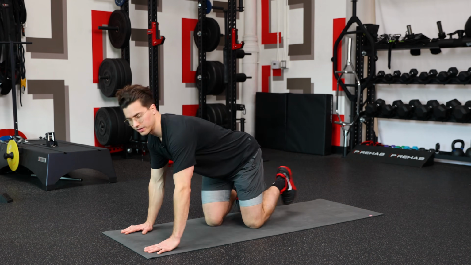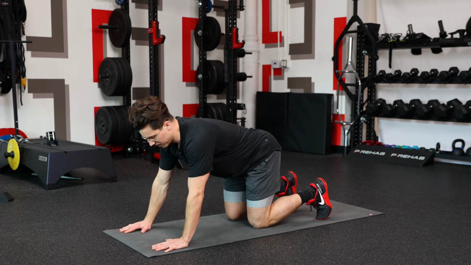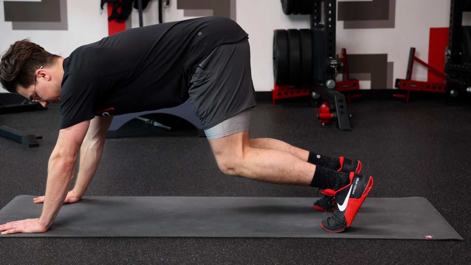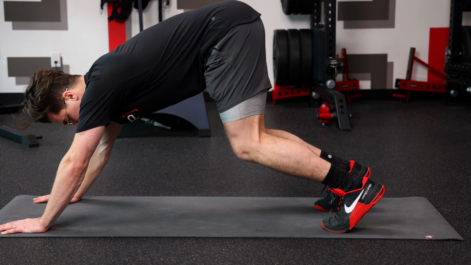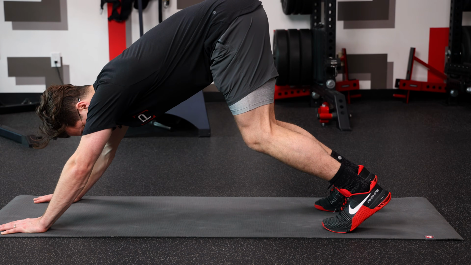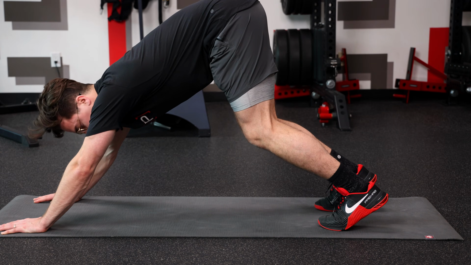All right, so we started to load our terminal knee extension with some weight bearing, trying to get the quad a little bit stronger. Now we're going to weight bear a little bit more, and we're going to add in more stretch to the posterior chain, the back of the body. So we're going to get into our downward dog position. Hands up out in front of you, feet behind the hips. And then you're going to start to raise the hips to the ceiling.